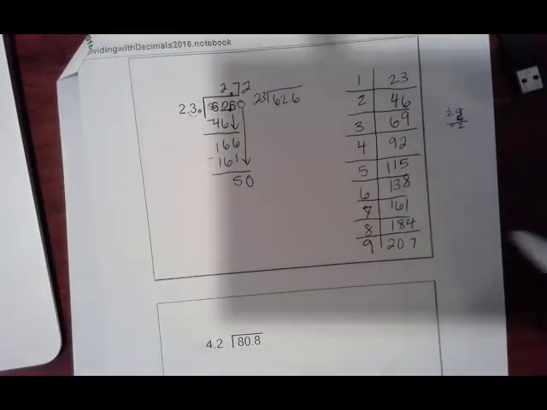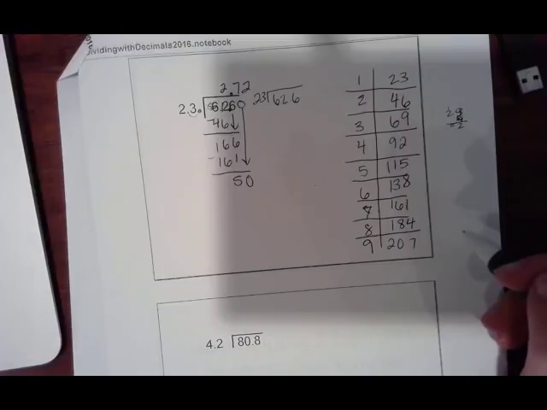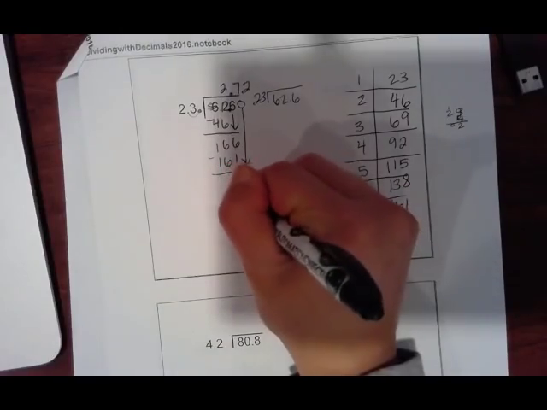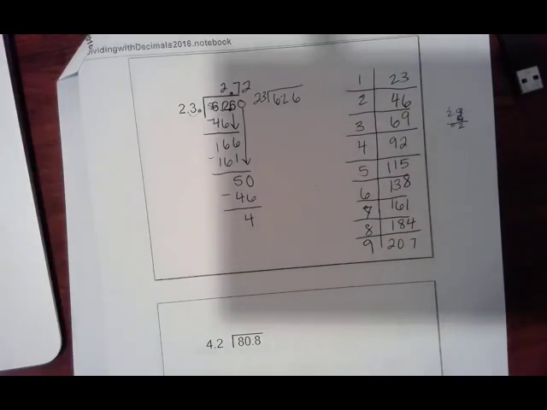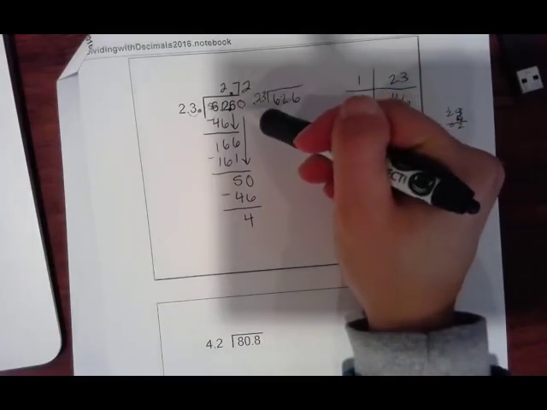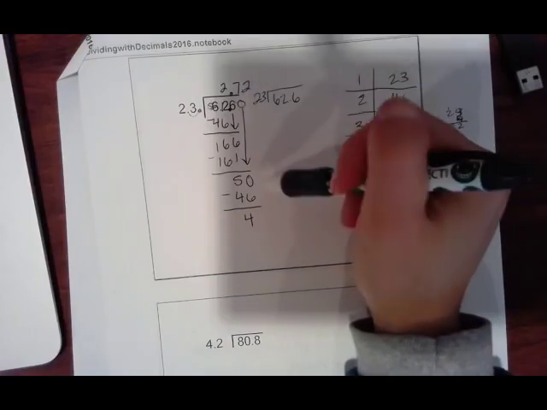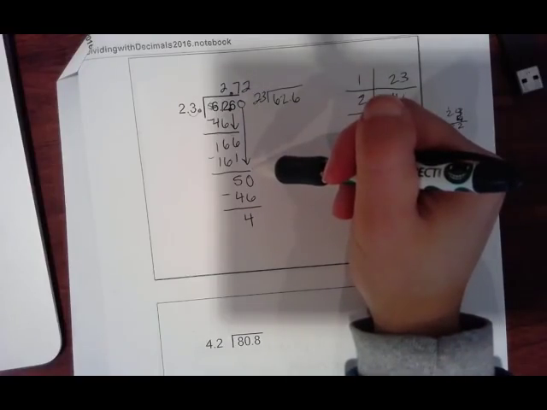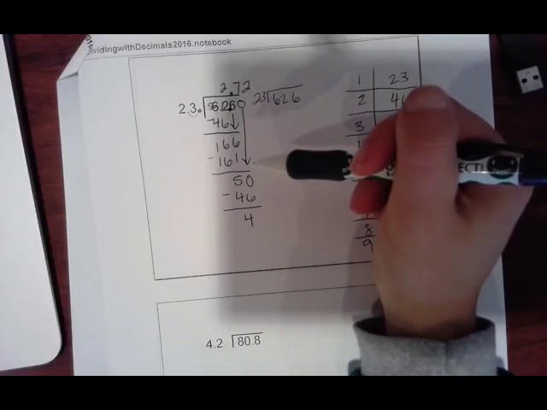That was twice. Multiply 2 times 23, 46. Subtract, and I get 4. I could keep going. I'm going to stop though because I know that this is going to be less than 5, this number. So that would round, it would stay the same. So 2 and 72/100ths is my answer. Typically I'll only ask you to go to the 100th spot, so that's why I stopped there.